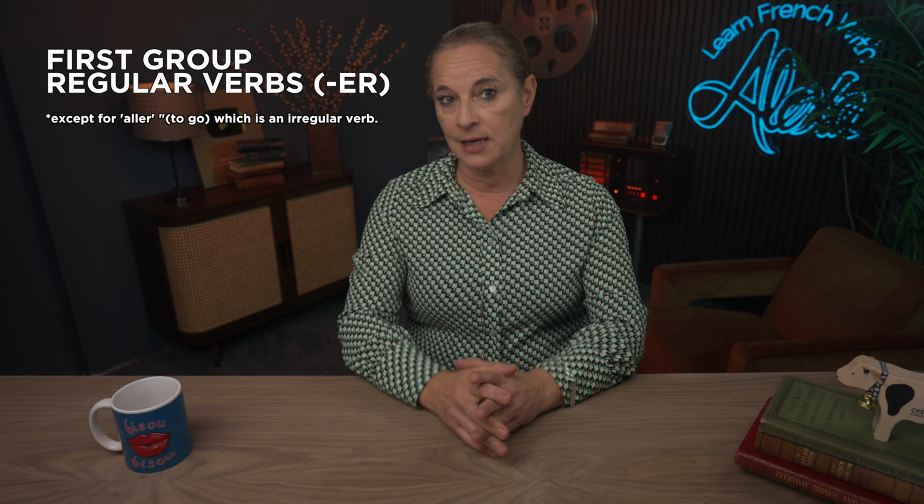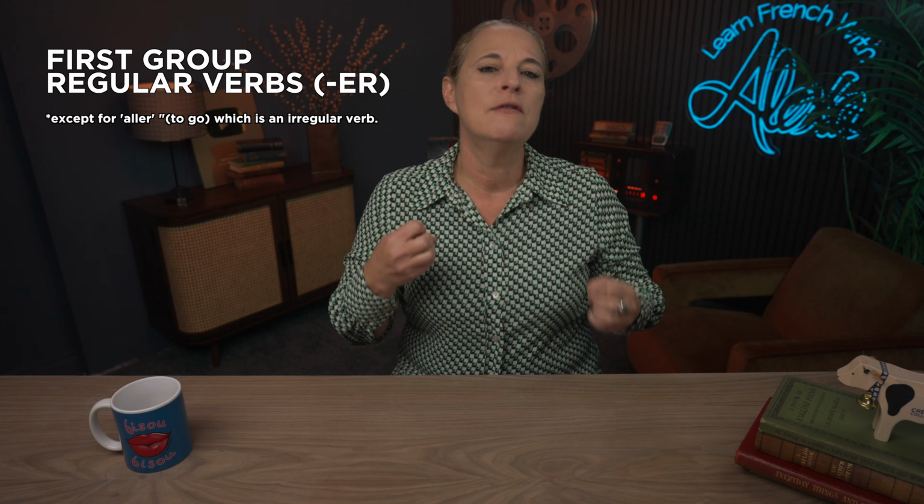So how do we form the past participle? And this is the most difficult part in some ways. We've got three groups of verbs in French. The first group is called the regular verbs. You know, all these verbs in French that end in er in their infinitive form are regular verbs. So how do we form a verb ending in er into its past participle form?